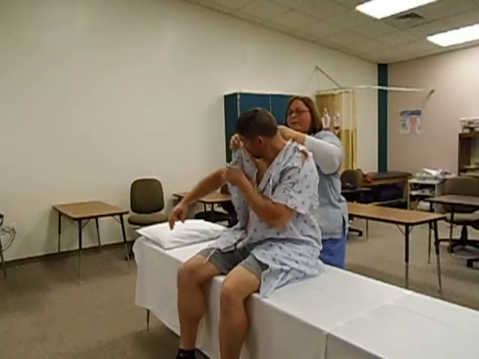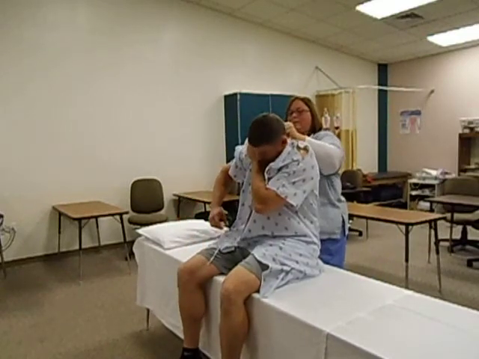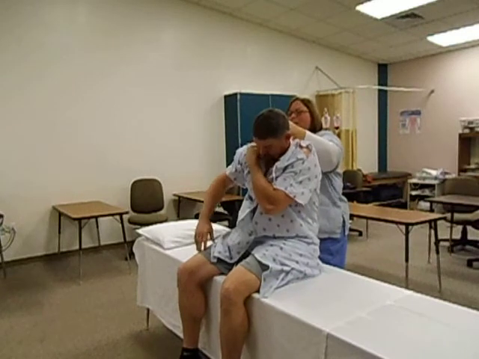The chest size appears appropriate. No barrel chest noted. No cyanosis or pallor. Okay.